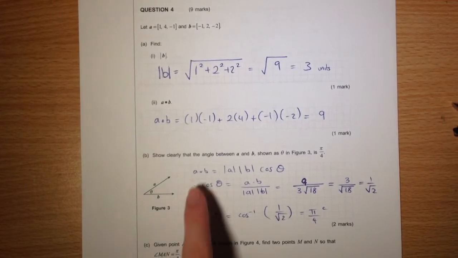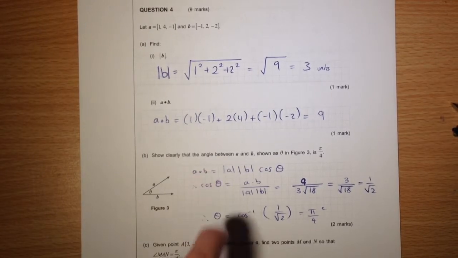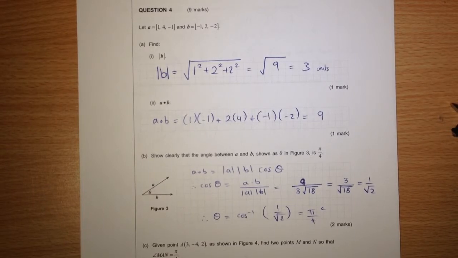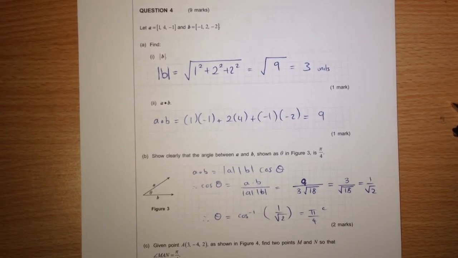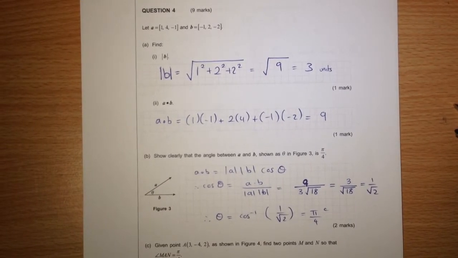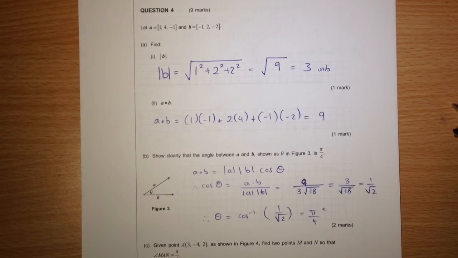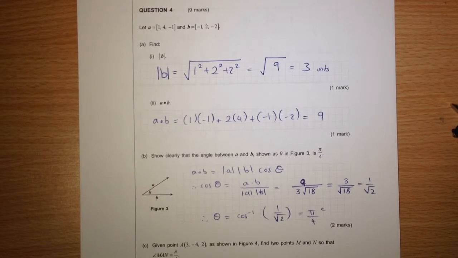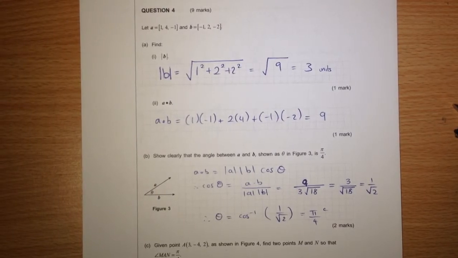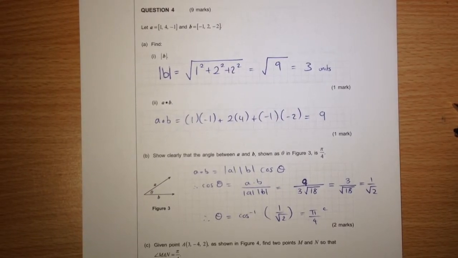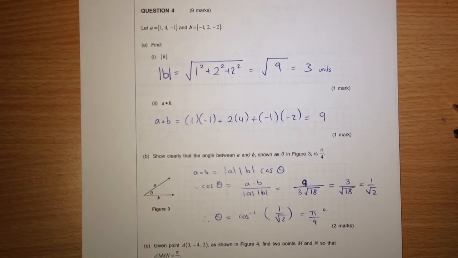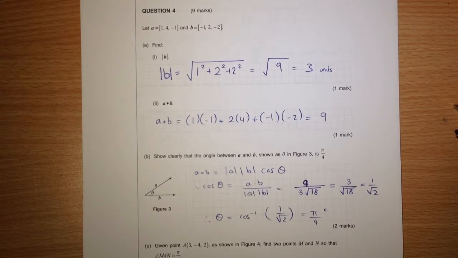And we know that one equation for the dot product is A dot B is the product of the magnitude of A, magnitude of B, multiplied by the cosine of the enclosed angle. So what we can do is rearrange this equation such that we have cos theta is equal to A dot B on mod A multiplied by mod B. Substituting in A dot B from part (ii) just above, we put in 9, and then we know that the magnitude of B is 3.